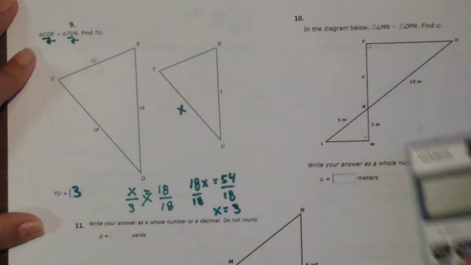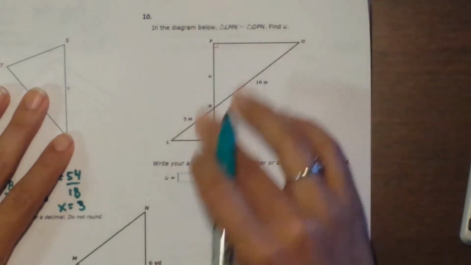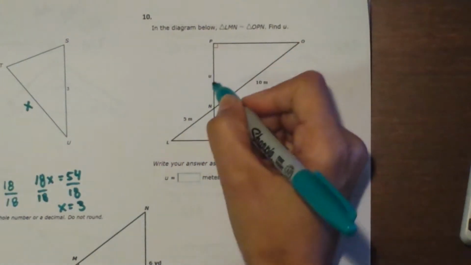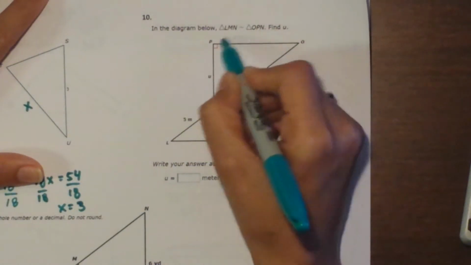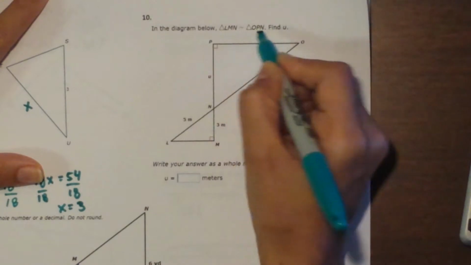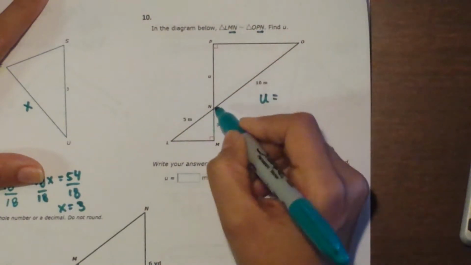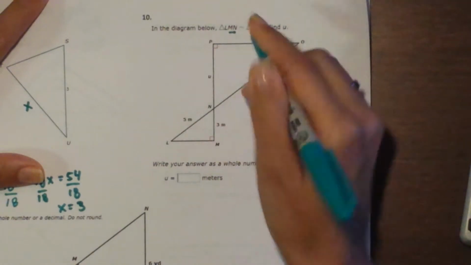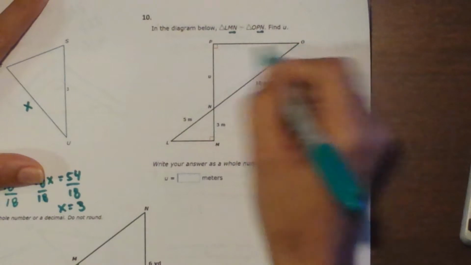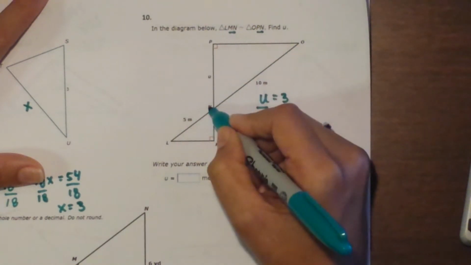All right. Number 10, in the diagram below, they're telling you these two are similar, find U. So here's U. All right, so you just need to know what goes with that. So U is PN, so I need MN. So U goes with MN, which is 3, over... Okay, I started from this triangle, so I have to start from that triangle. The only other number on that triangle is 10, and that's ON.